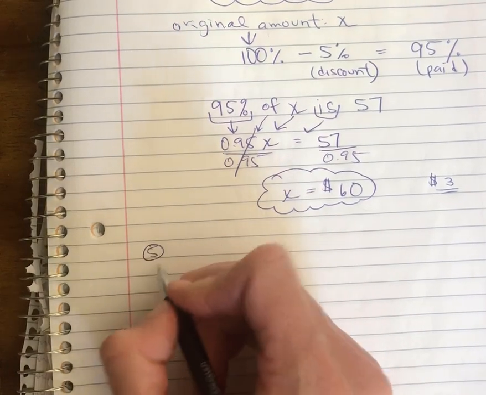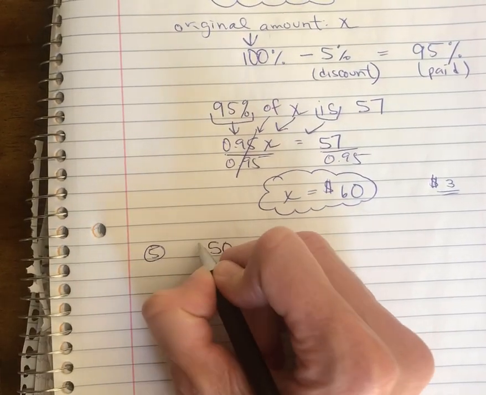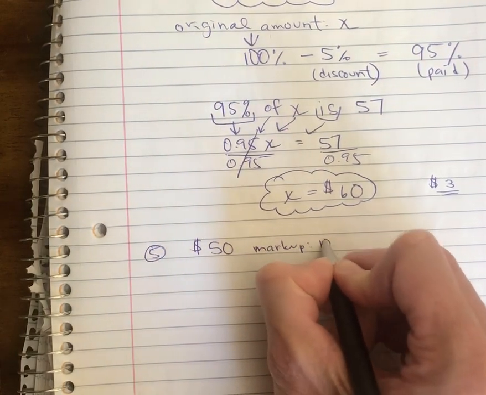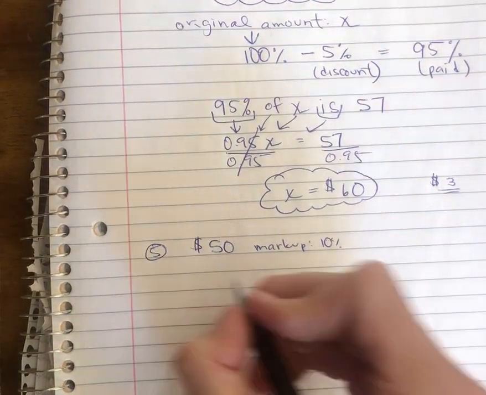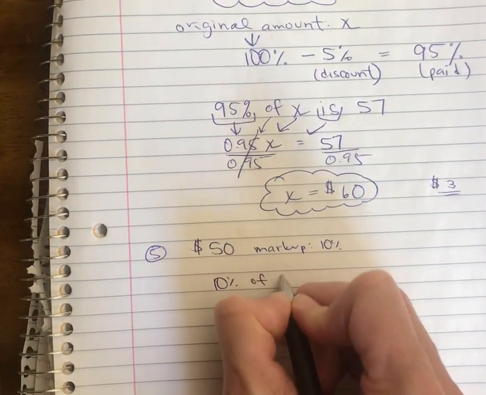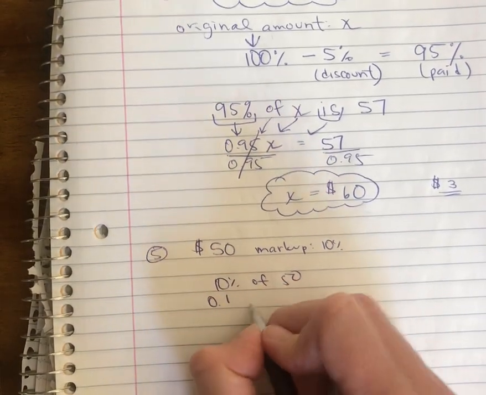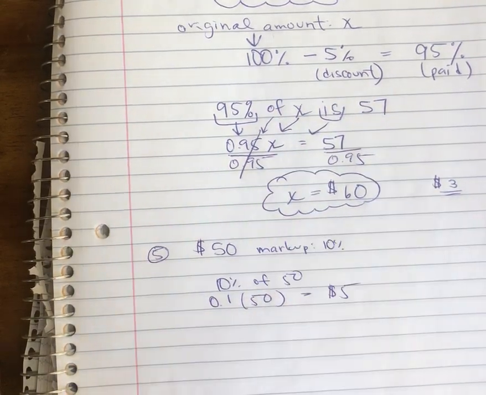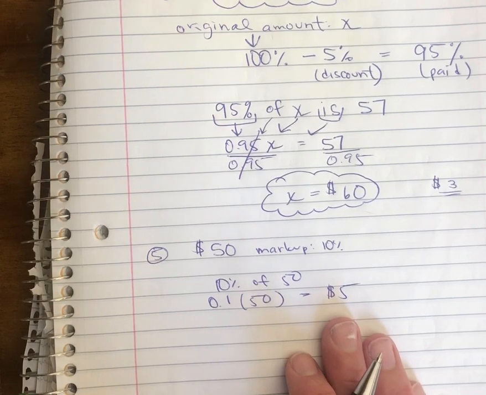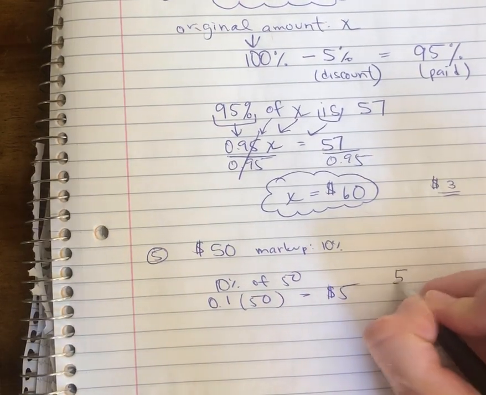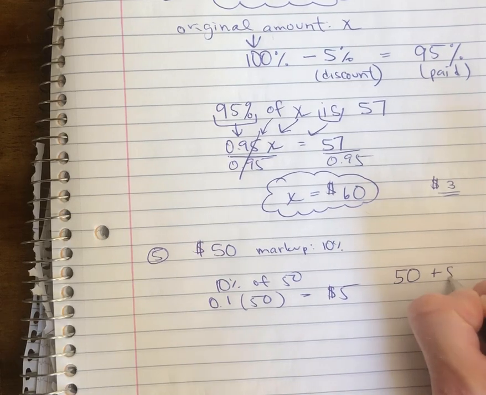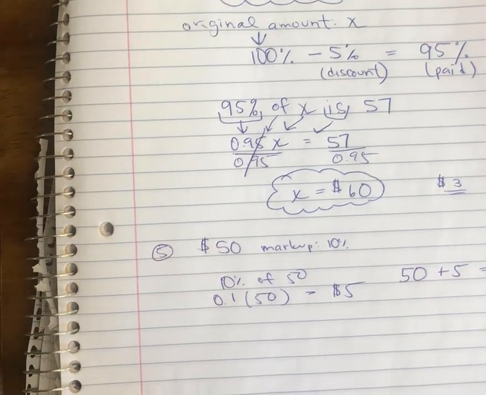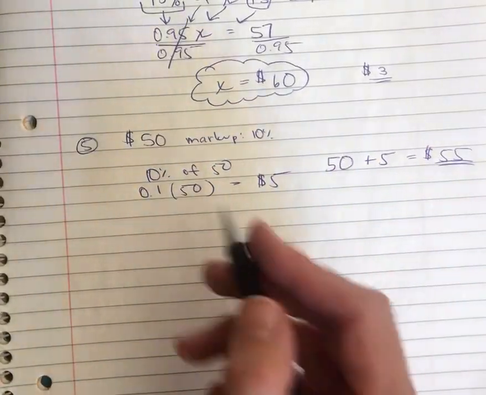So number 5, the store pays $50 and the markup is 10%, okay? So our first job is to find 10% of 50. So 0.1 of means to multiply times 50 is $5. So this is the amount of the markup, okay? The store paid $50. They're marking it up $5. So the selling price is $55. Okay, we have 2 more just like this.